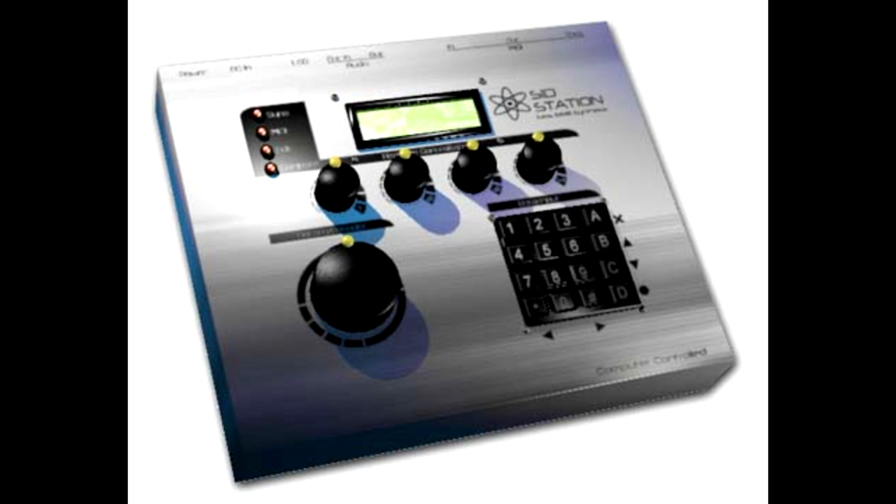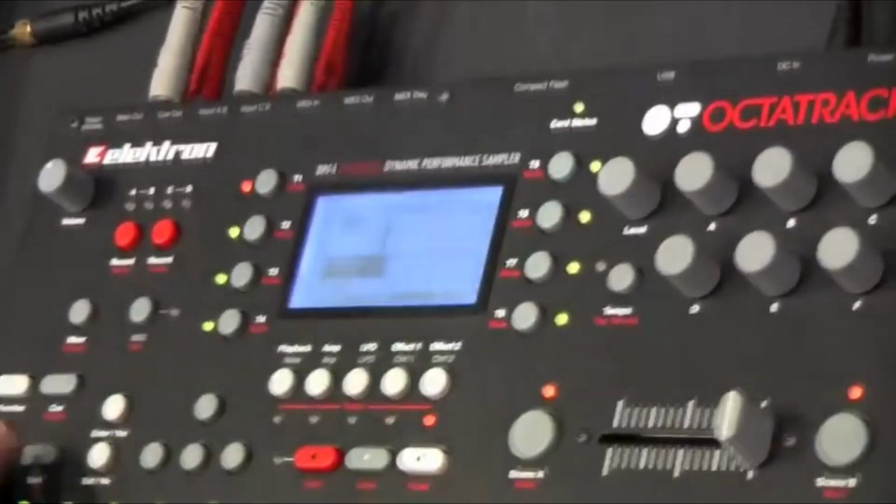It was a product inspired by the Commodore 64 video games. It was like a synthesizer, all dope, crazy sounds. But fast forward to 2011 and Electron decides to drop the Octatrack.